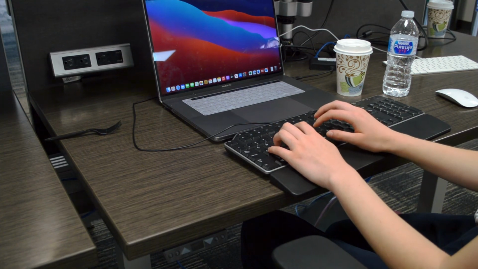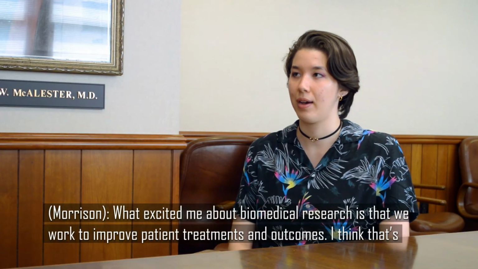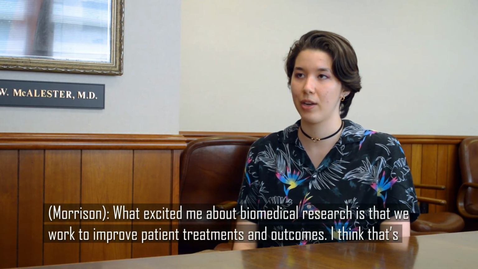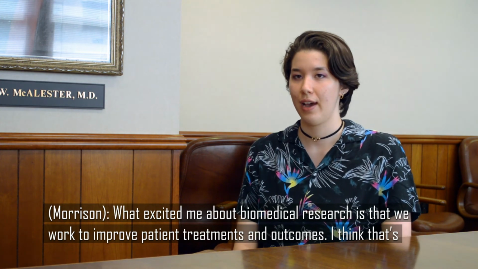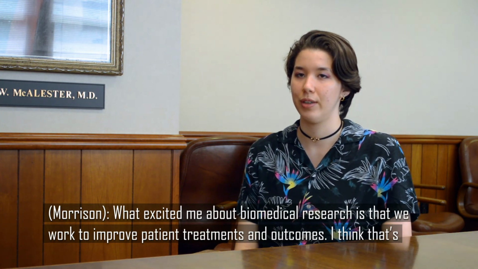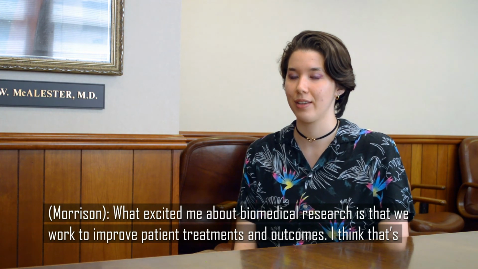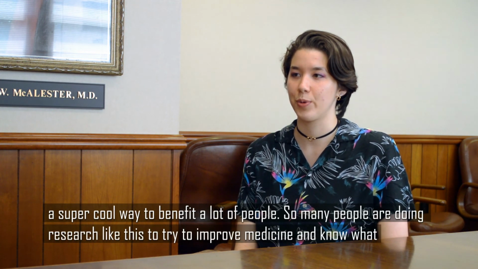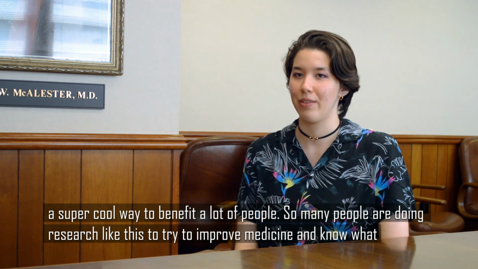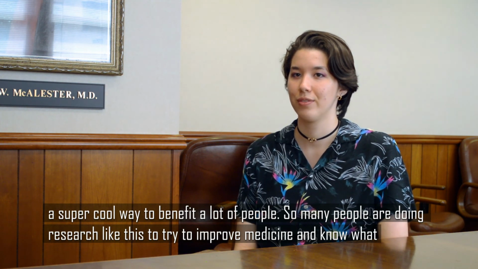What excites me about medical or biomedical research is that we work to improve patient treatments and outcomes, and I think that's a super cool way to benefit a lot of people.